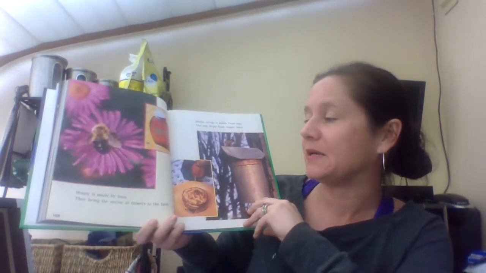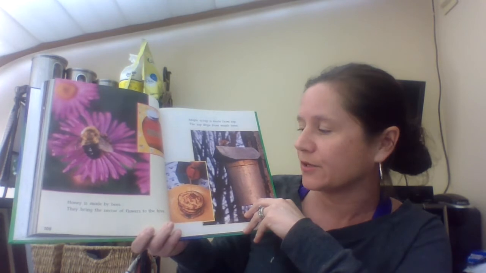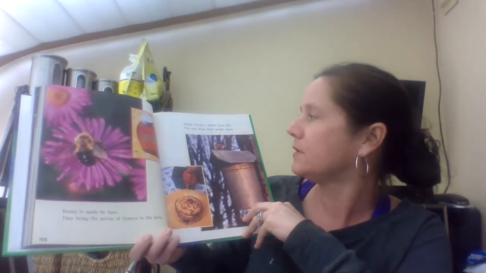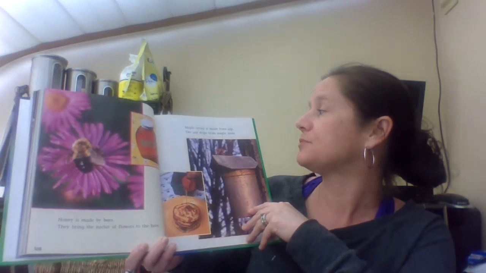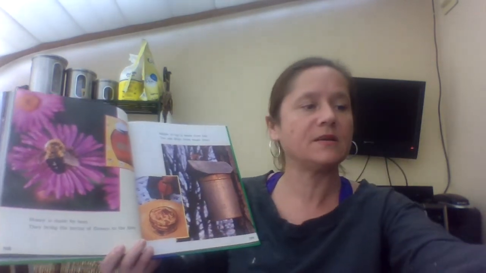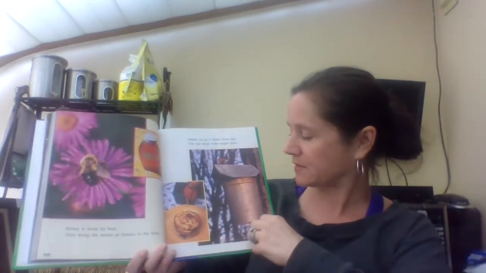Honey is made by bees. They bring the nectar of flowers to the hive. Maple syrup is made from sap. The sap drips from the maple trees. One thing we had this morning was syrup because we made pancakes this morning. One of my favorite things for breakfast.